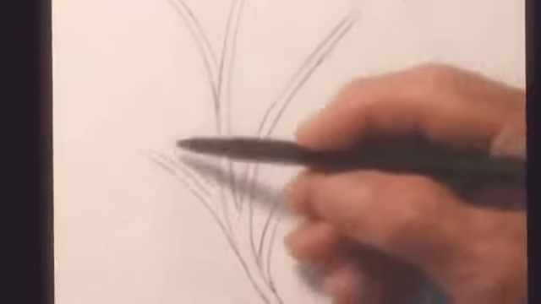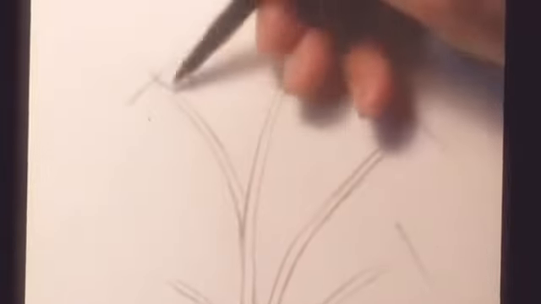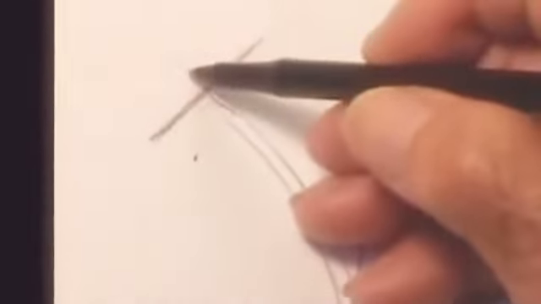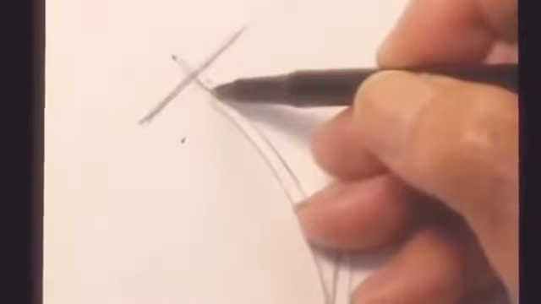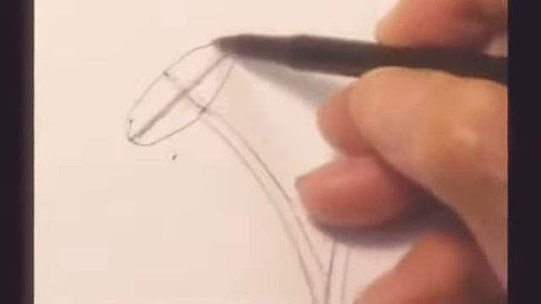Now, I'm about to draw a flower at the end of these stems, but in order to do that, I have to draw an ellipse at right angles. So I draw a line that crosses the center line of the stem at right angles. Then I make a decision as to the proportions of the ellipse. This is faked. Then I join that with an ellipse. I'll clean it up later.